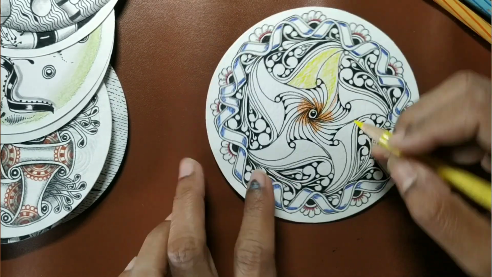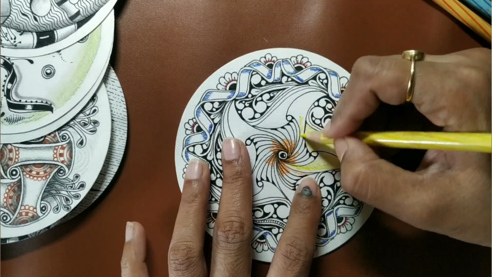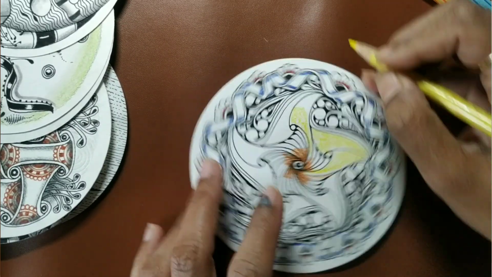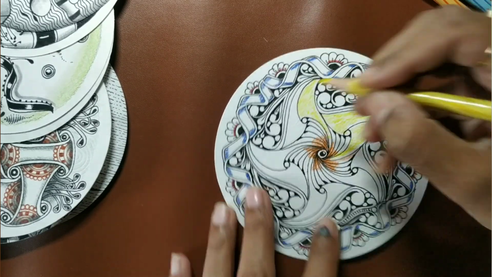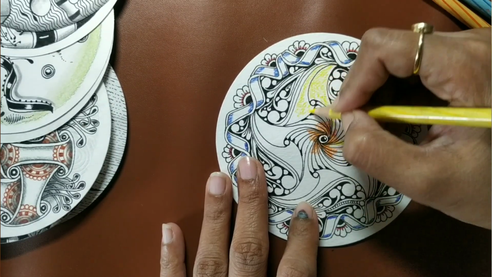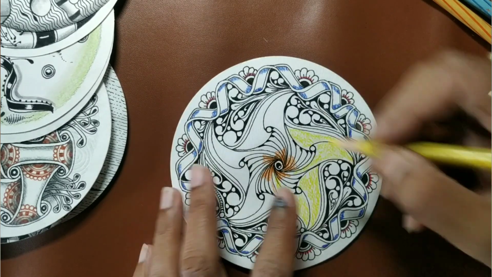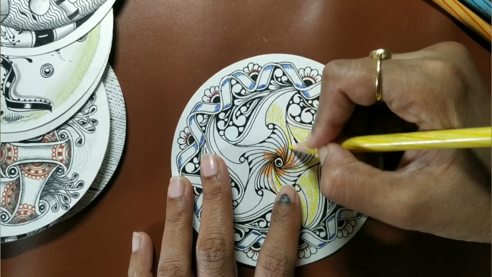So choose your own color palette. This is just a suggestion. You can use whatever colors. You can use bright colors. I'm using some warm colors here. You can always go with greens and blues and violets.